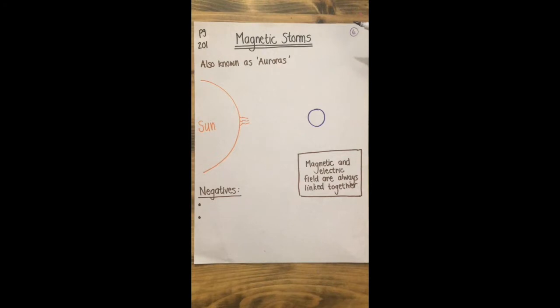Magnetic storms are also known as auroras, so they can also be known as the northern or southern lights, and they are a beautiful display of different colors in the night sky that you can see around the northern and southern poles, the north and south poles of the earth. These are caused by magnetic storms.